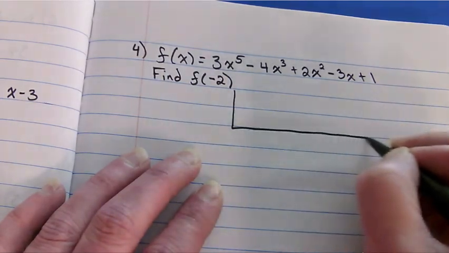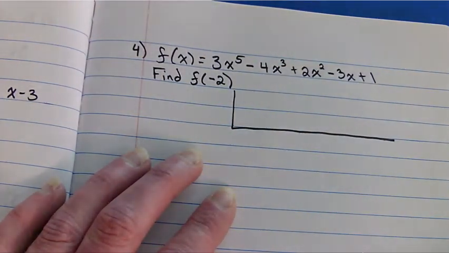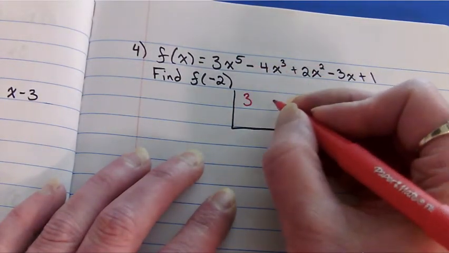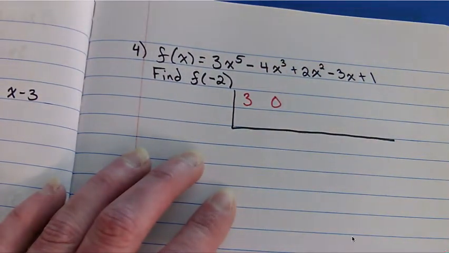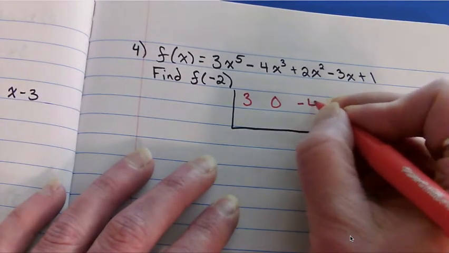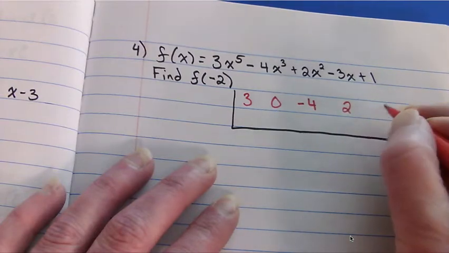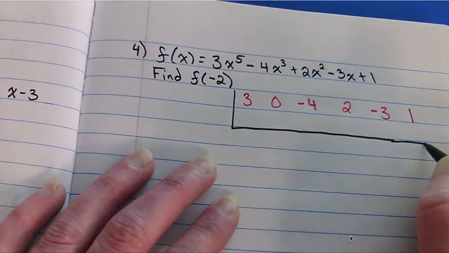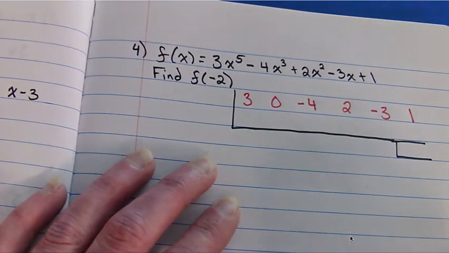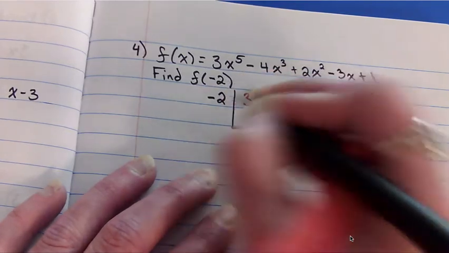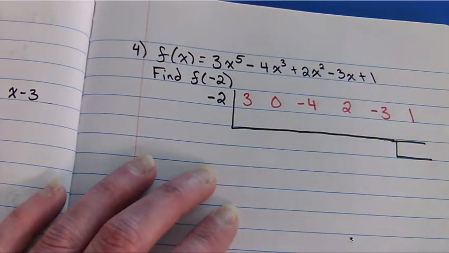So what we can do is write down our coefficients across. 3x to the 5th. There's no x to the 4th. Minus 4, 2x squared, negative 3x, and 1. This remainder is going to be super important. On the outside, I'm putting negative 2. That's what I'm plugging in.